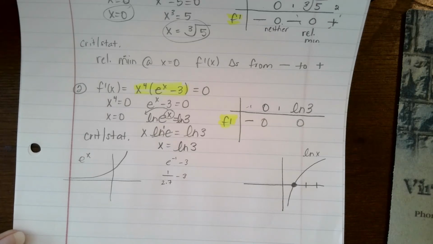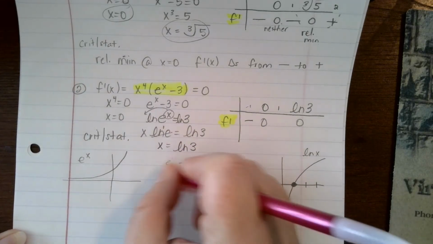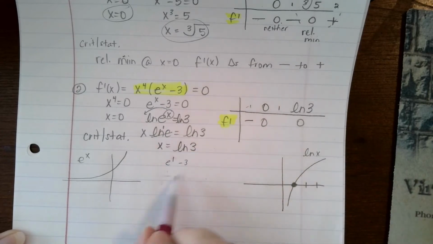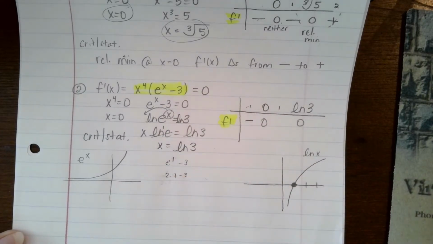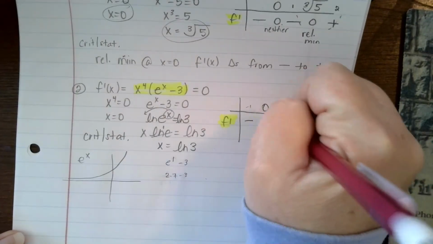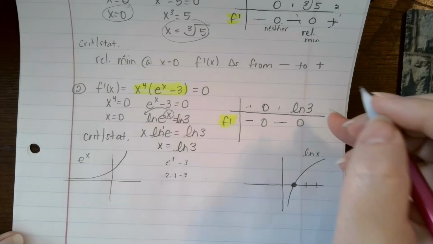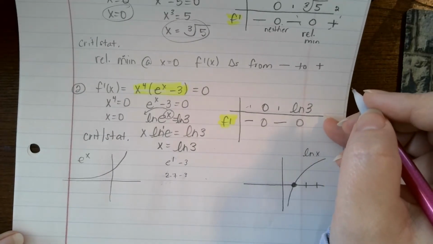Well, let's look here. If we plug in a 1, e to the 1 minus 3, that's 2.7 minus 3. Still negative. Now, I need to plug in something to the right of ln 3. I don't really know exactly what ln 3 is.